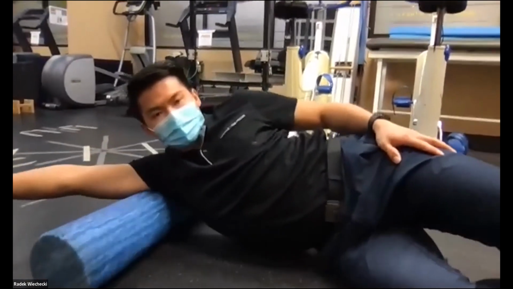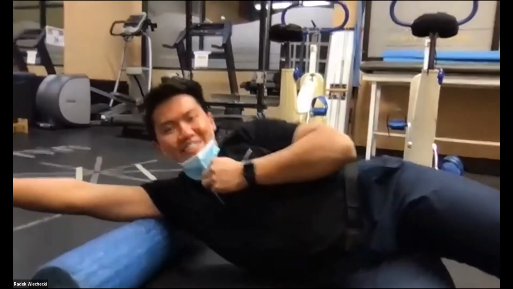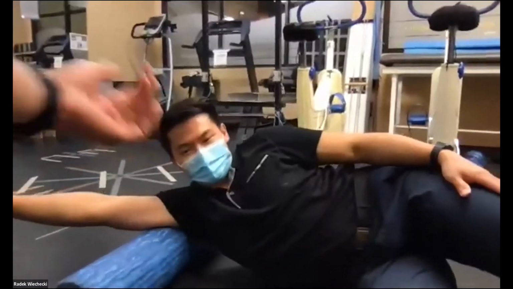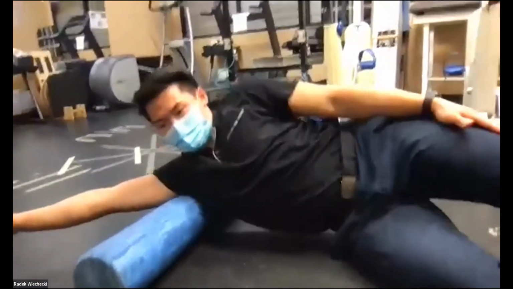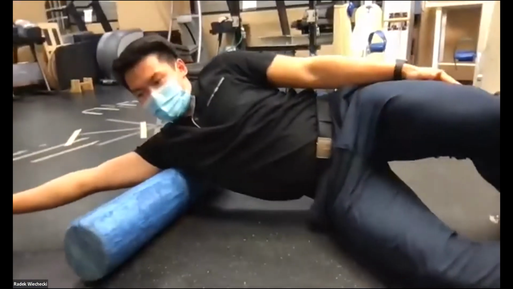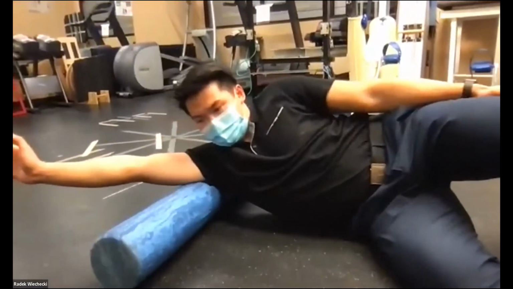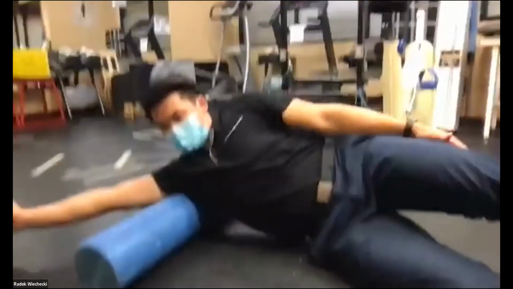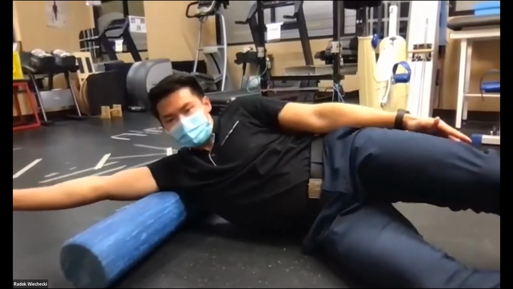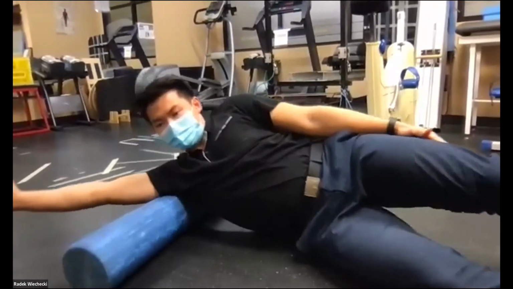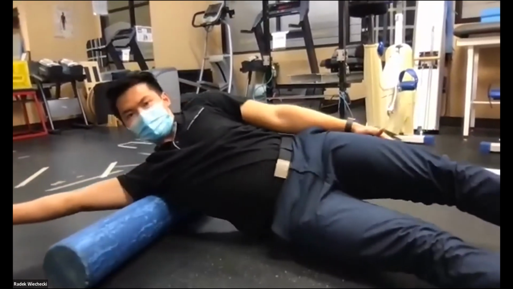Excellent. Look at him smiling away. And then you want to work from the armpit all the way down the back. Okay, so there you go. And that muscle spans the back part of your rib cage. So that's why I always ask people to have their chest about 45 degrees out towards the ceiling. And in that position, again, find that trigger point.